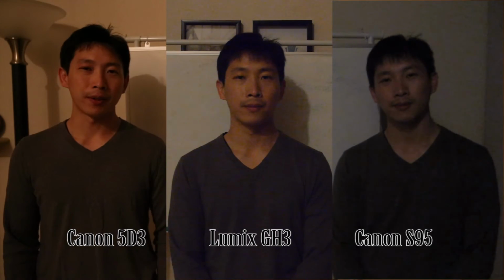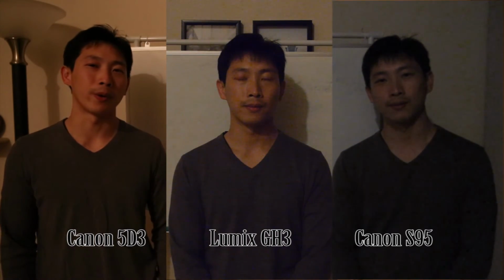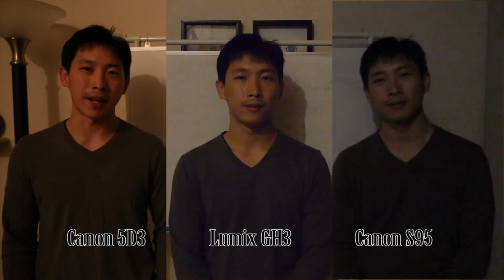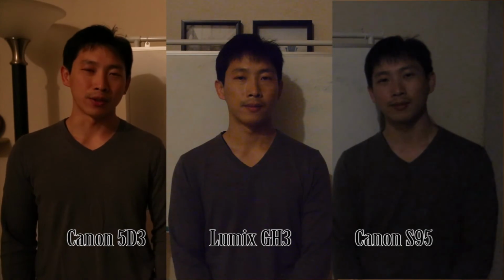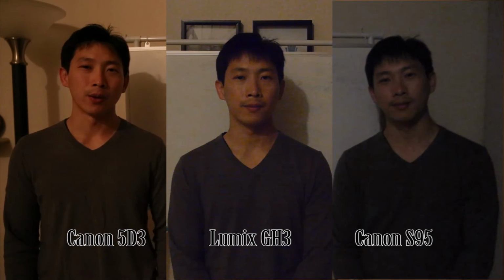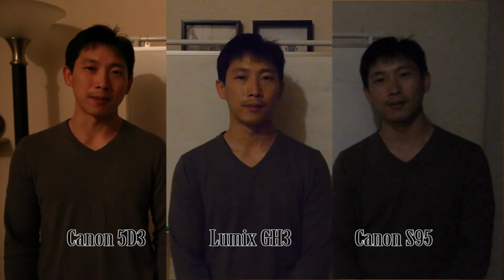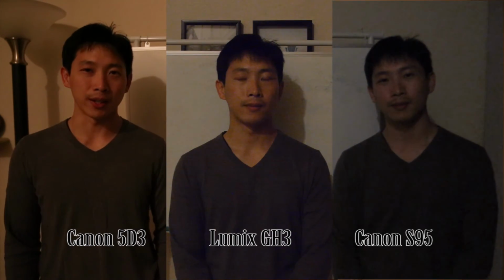So this presents a very challenging low light situation. Most of the time you probably won't record in such dim lighting. However, it's good to put it in the extremes to see how much noise appears when the ISO setting on the 5D3 is set to the same as the one in the GH3.